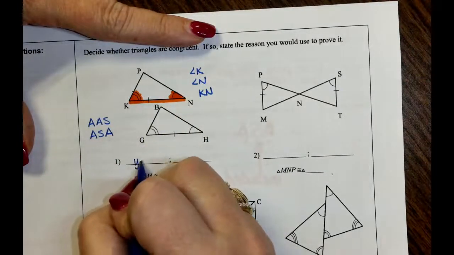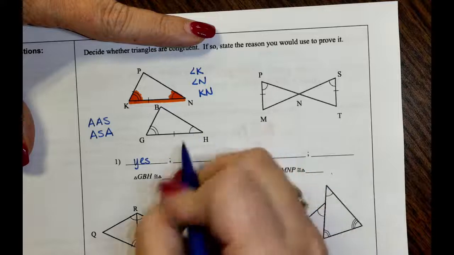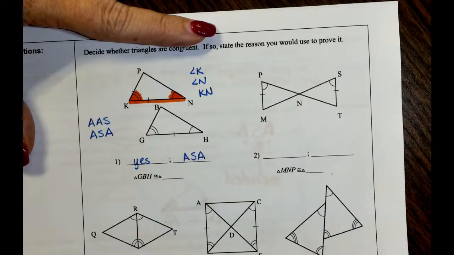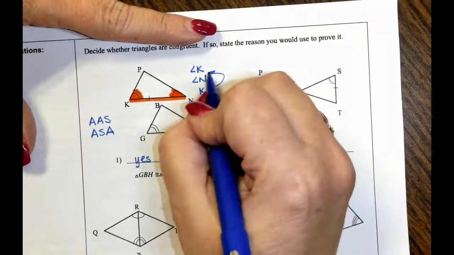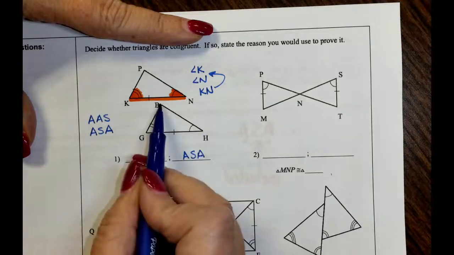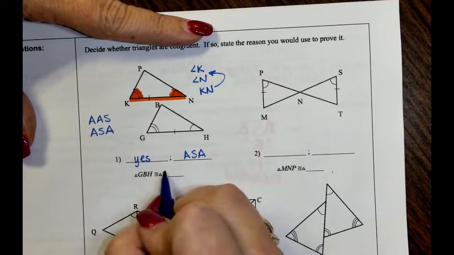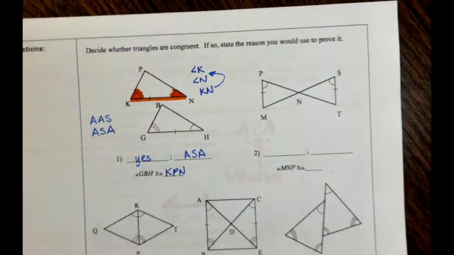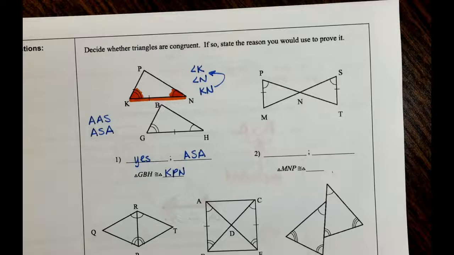So yes, the triangles are congruent. They are congruent by angle, side, angle. The side is included between these 2 right here. And G, B, H, here's G, here's B, here's H. It goes from 2 to no marks to 1 mark, is congruent to K, P, N. Okay, always start with the pieces that you know.